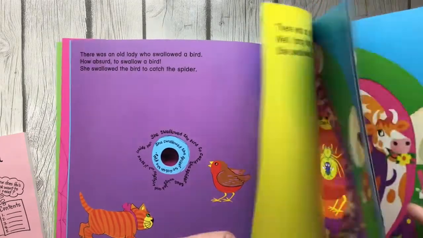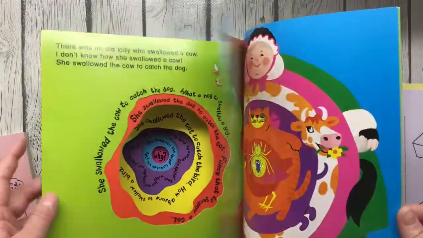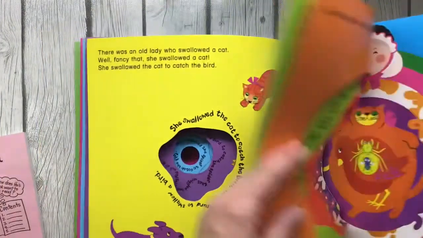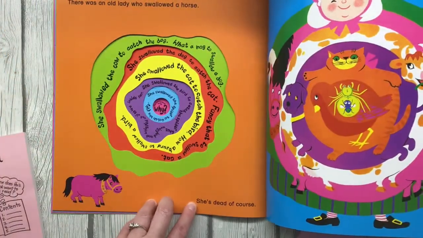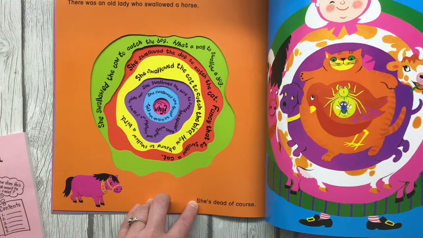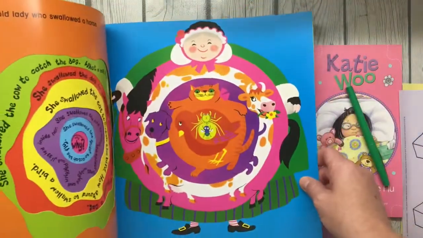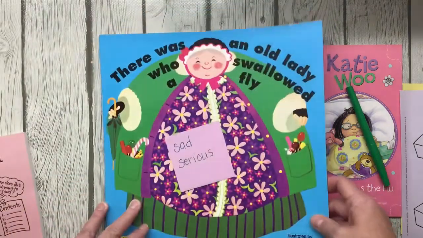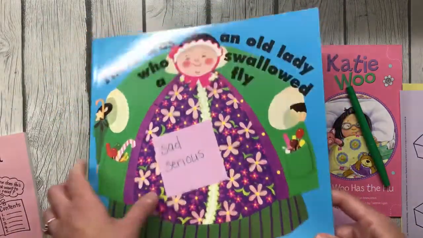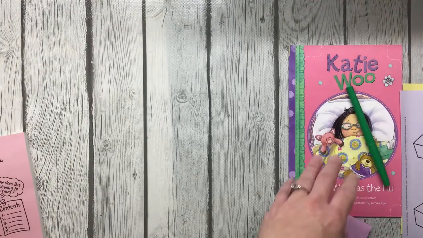And this goes on and on. And that's the way the whole story is meant to be read until she swallowed a horse. And then this is supposed to be funny. She's dead, of course, because who can swallow a whole horse? A whole horse? And all those things? My goodness. So it's not meant to be sad and serious. It's meant to be kind of silly.